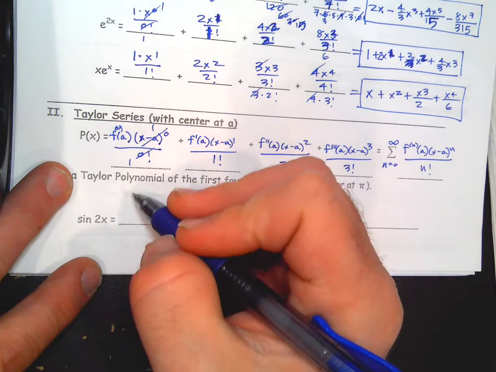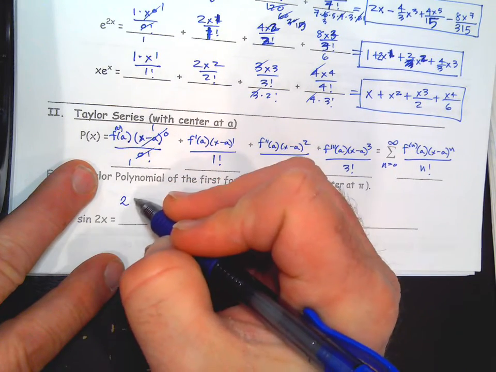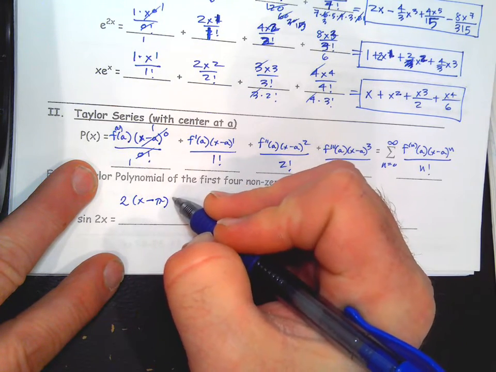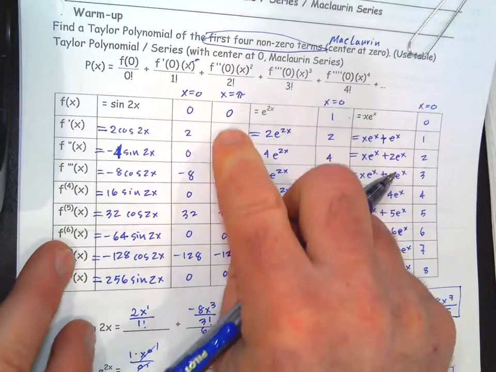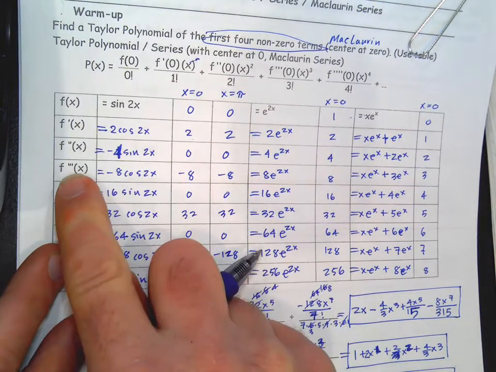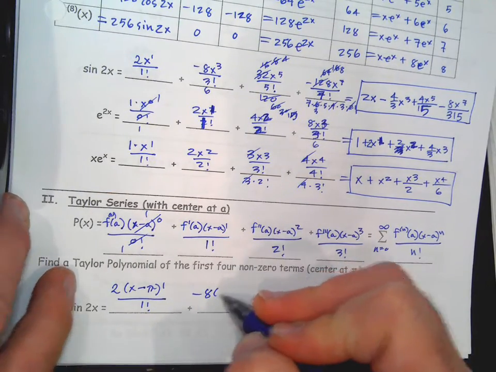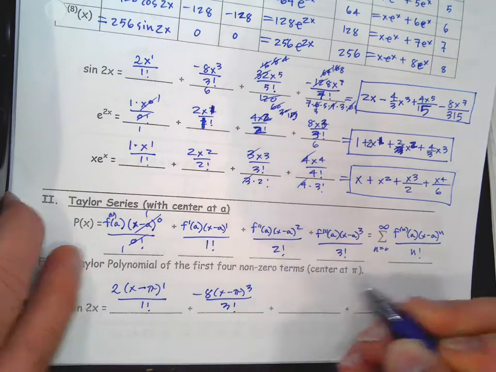But now, the first one, so we're doing 2 x minus the center pi to the first power over 1 factorial. That's the first term that we have a value for. And then we go to the third derivative: negative 8 x minus pi to the third power over 3 factorial.